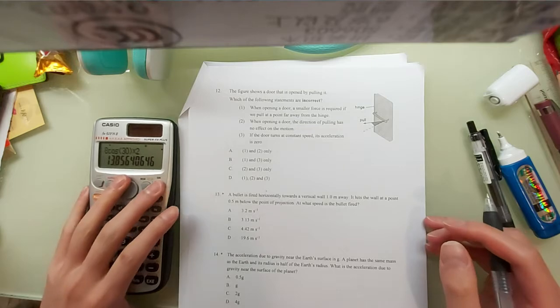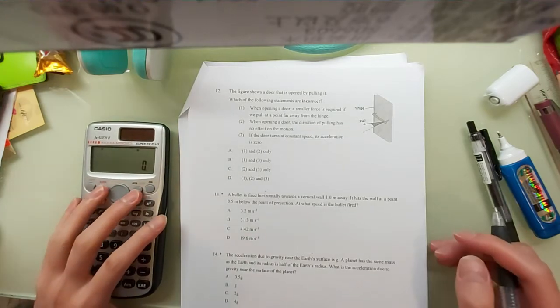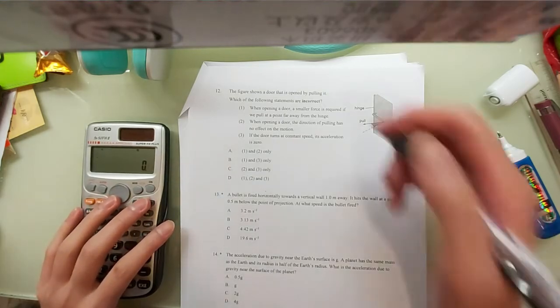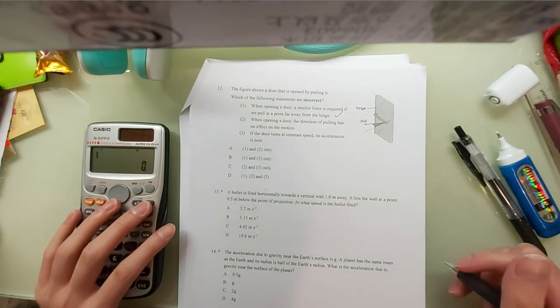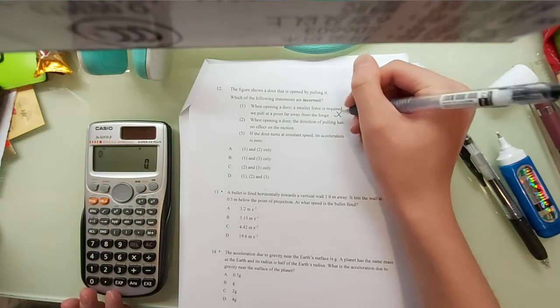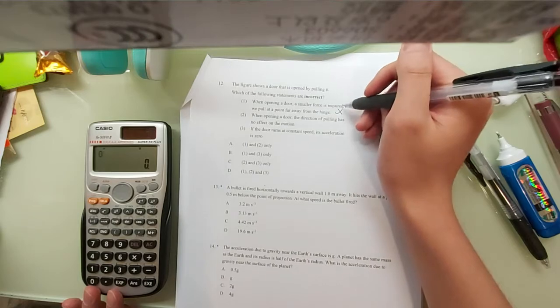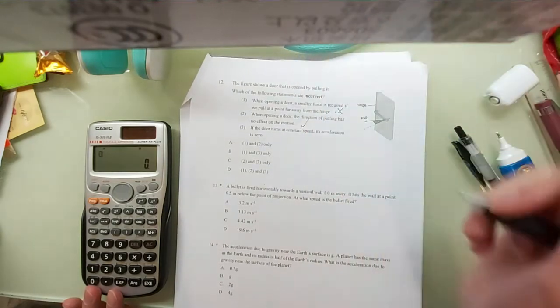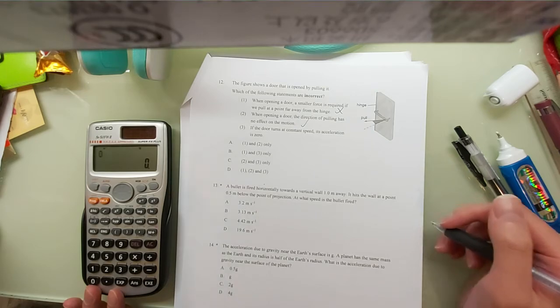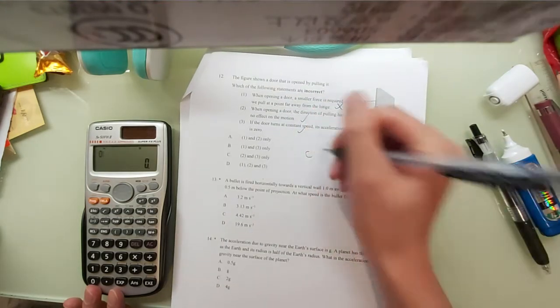Number 12. The figure shows a door that is opened by pulling it. Which of the following statements are incorrect? When opening a door, a smaller force is required if we pull at a point far away from the hinge. That is correct. When opening a door, the direction of the pulling has no effect on the motion. That I think is wrong. This is correct. That's why I need to cross it, because the question is asking what is incorrect. If the door turns at a constant speed, its acceleration is 0. I think it's wrong because it's circular. So it's 2 and 3, it's another C.